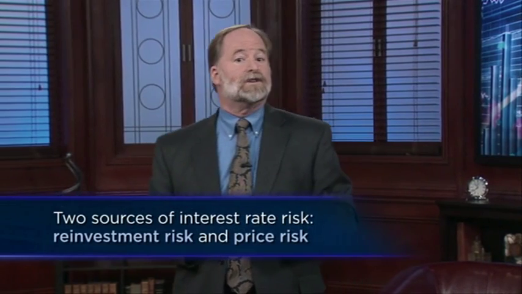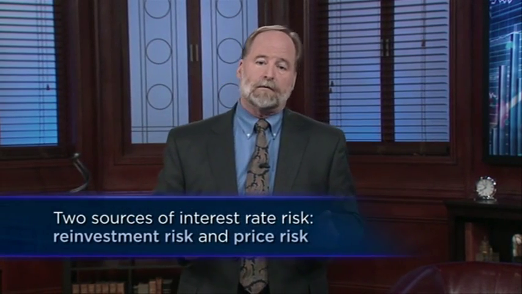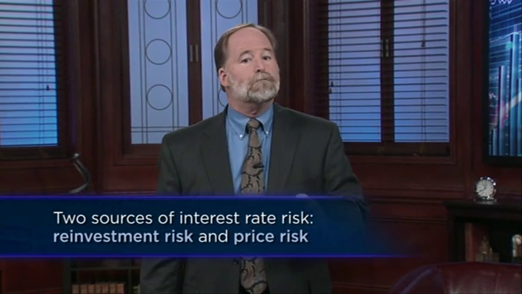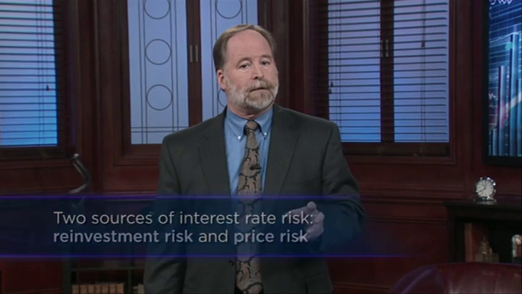So far, we've gone through some examples which illustrate two sources of interest rate risk: reinvestment risk and price risk. Most bonds have both. In the next lecture, we'll develop a summary metric that will allow us to quantify the sum of both types of risk present in a single bond or a portfolio of bonds. This metric is fairly involved, so we're going to have to dedicate a whole lecture to it.